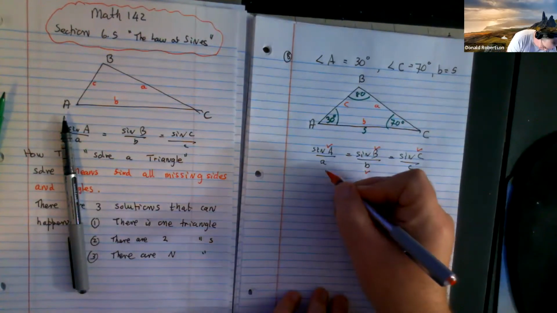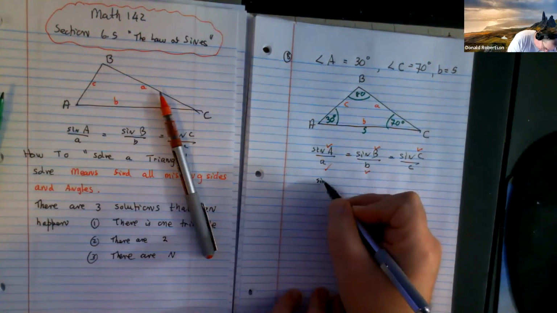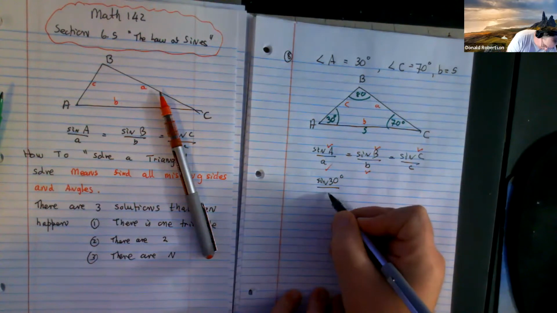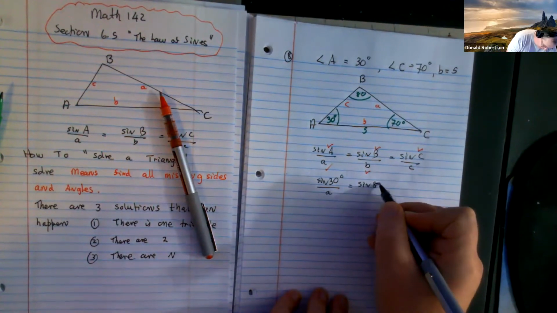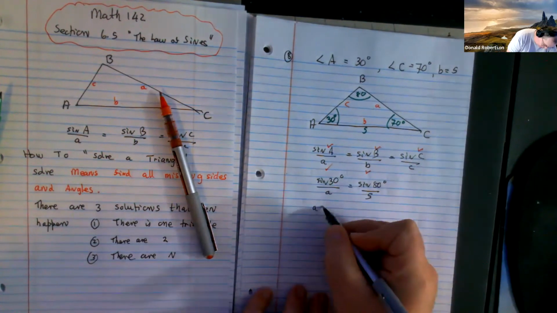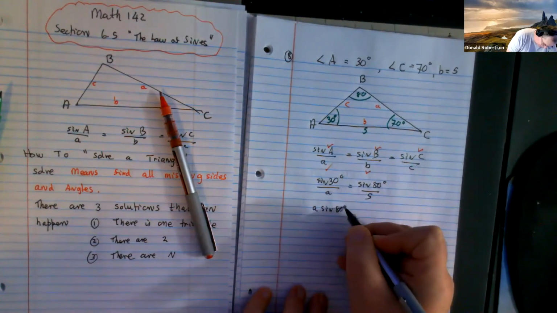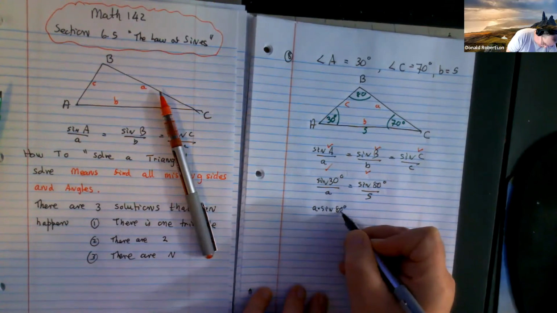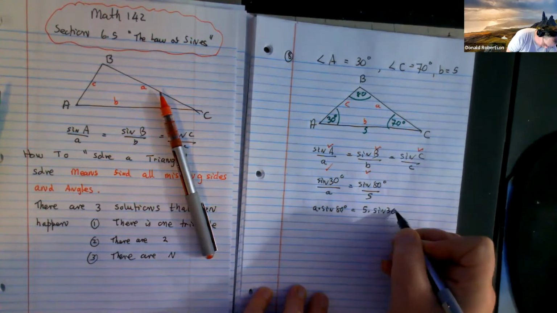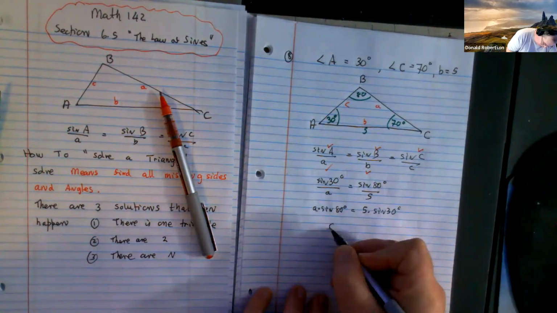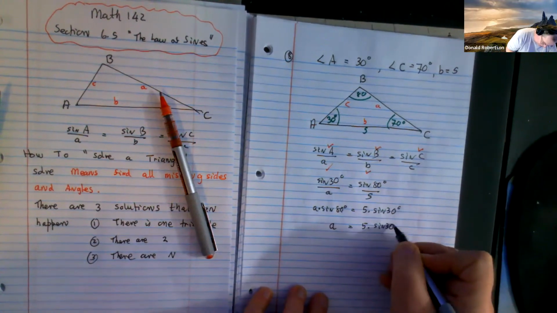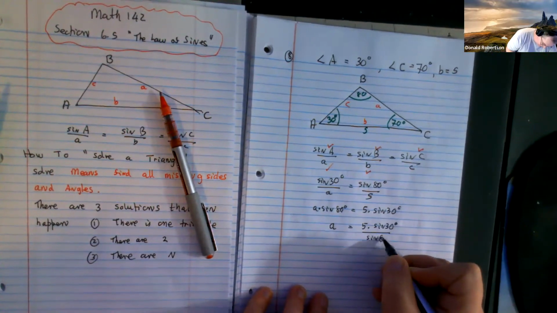So since I'm using these two, it's going to be the sine of 30 degrees over little a is the sine of 80 degrees over 5. And we do the cross multiplication. a times sine of 80 is 5 times the sine of 30. a then is 5 times the sine of 30 degrees divided by the sine of 80 degrees.